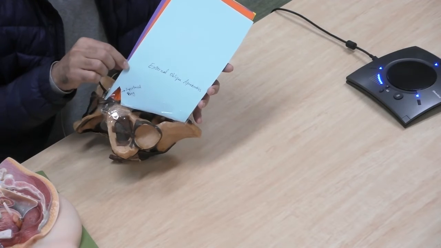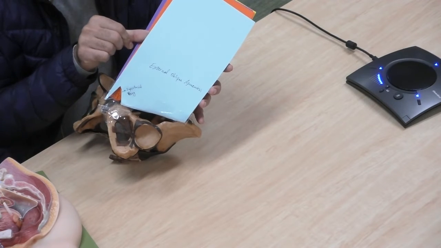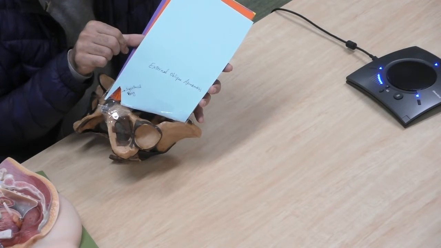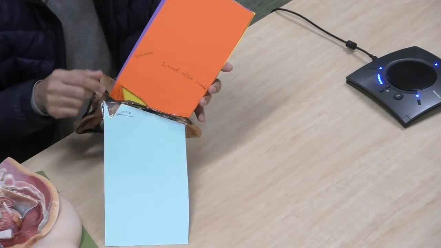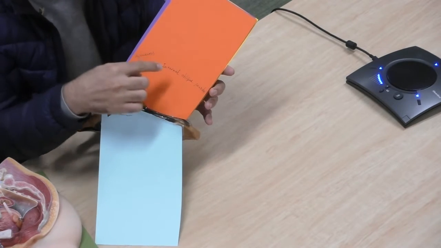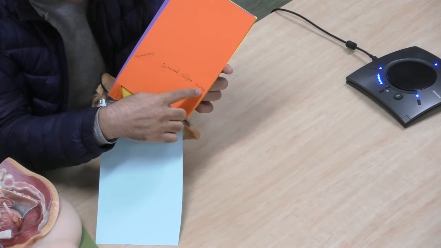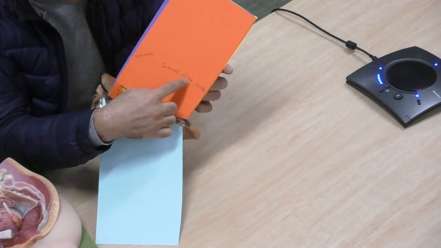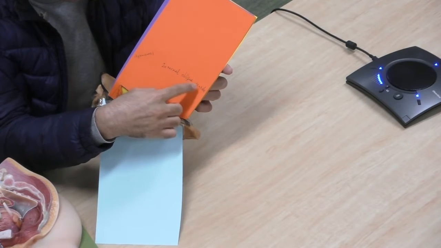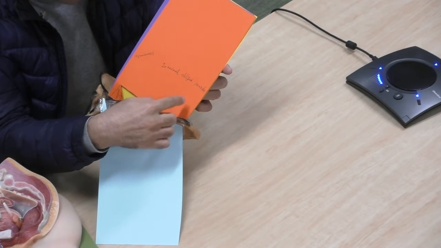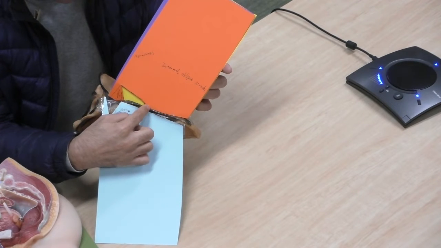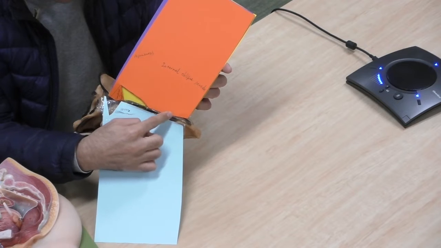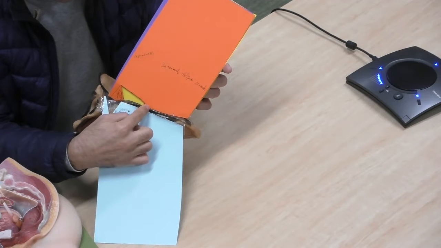If I take the external oblique aponeurosis away, deep to this layer, we will reach the internal oblique muscle. You see here it is muscle, it's not aponeurosis. Internal oblique muscle attaches to the lateral 2/3 of the inguinal ligament.